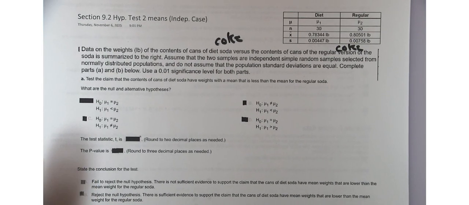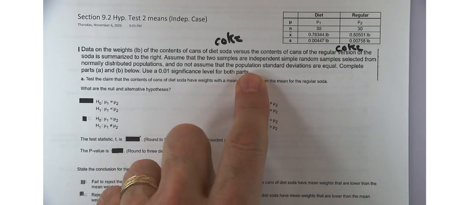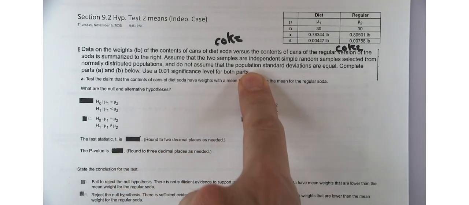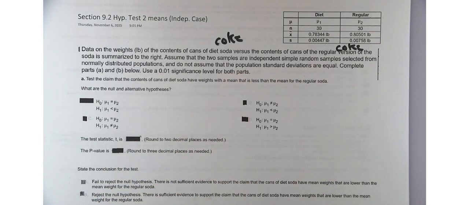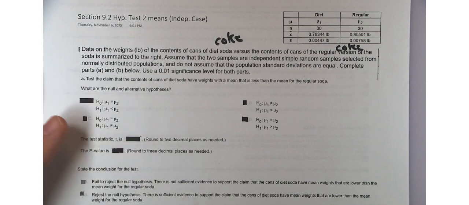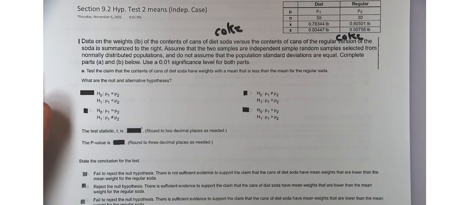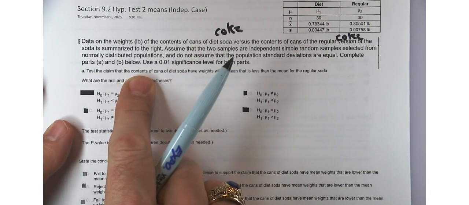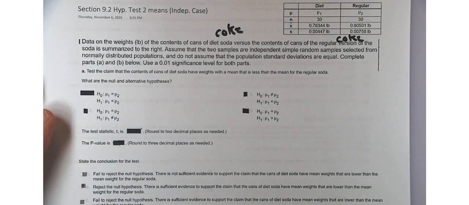Do not assume that the standard deviations are equal. I'll talk about that when we get to StatDisk. Complete parts A and B below. Use a 1% significance level for both parts. Test the claim that the cans of Diet Coke have weights with a mean that is less than the mean for regular Coke.